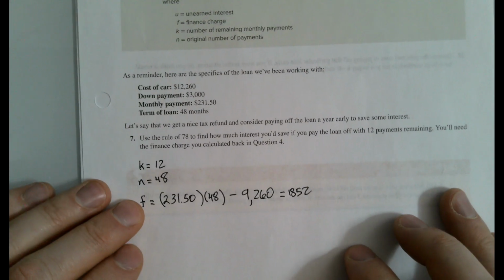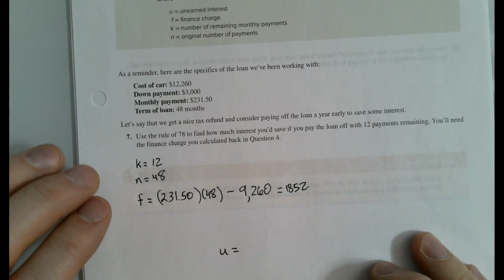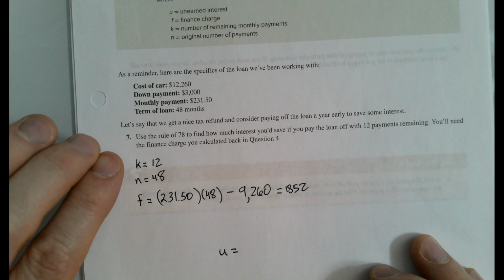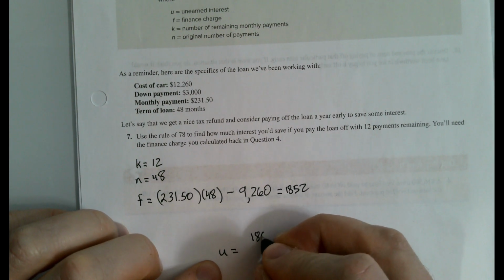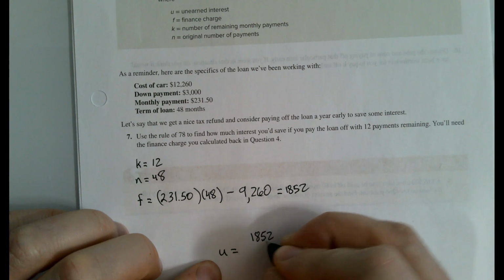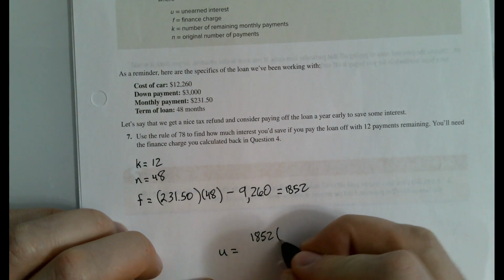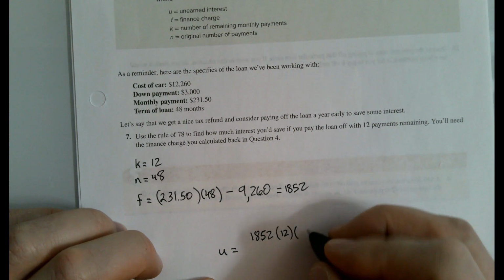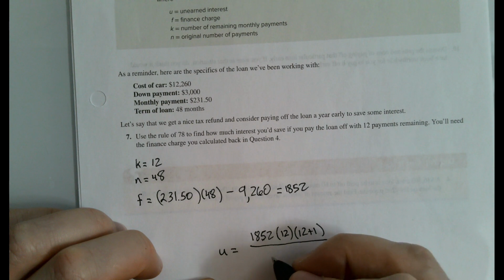Let's now write up our unearned interest formula because we have all the pieces we need, the F, the N, and the K. So here's the $1,852 extra that we pay. What this formula is doing is parsing out the extra that we are not going to have to pay, and spreading it out over these 12 months.